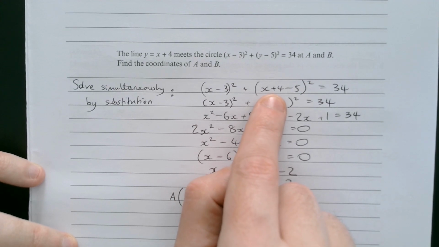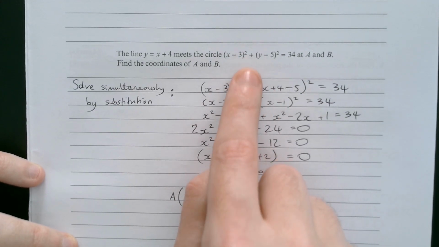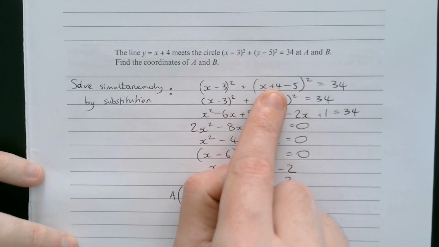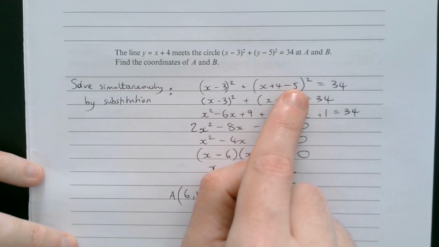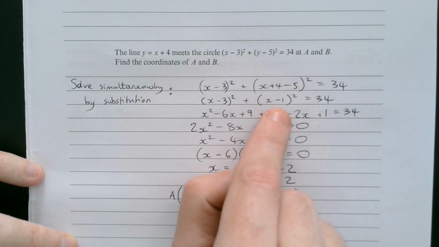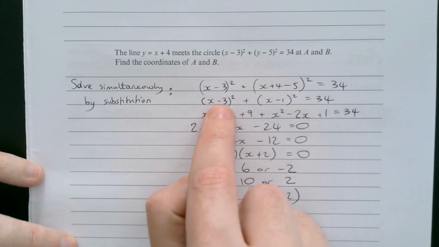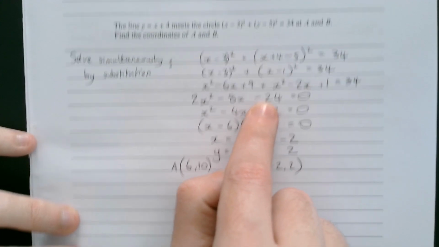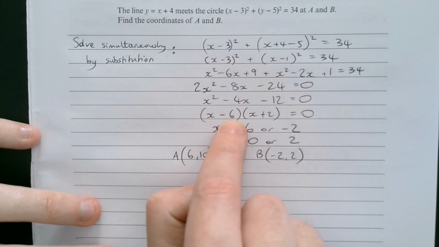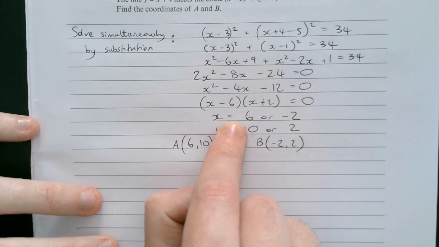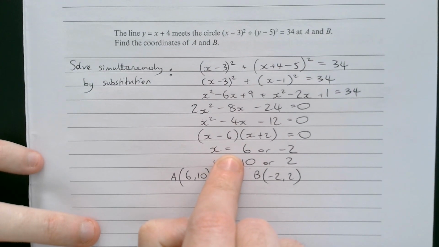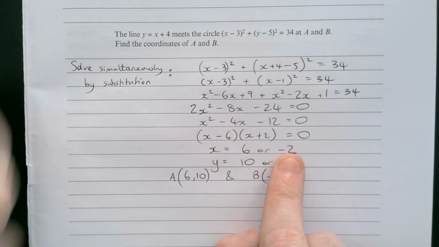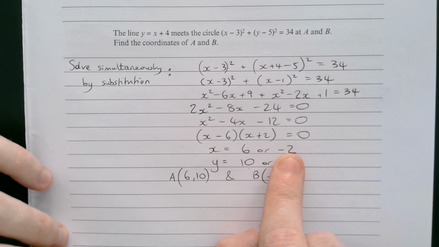So you can see that's what the first thing I've done here is. The only difference between that and this is instead of writing y, I've written x plus 4. Simplify this, so you get x plus 4 minus 5 is x minus 1. And then expand, simplify a bit more, simplify a bit more, solve it to get your x values. And then just remember, when you've got the x values, if you're finding coordinates, you need to find also the y values and use the simpler equation.